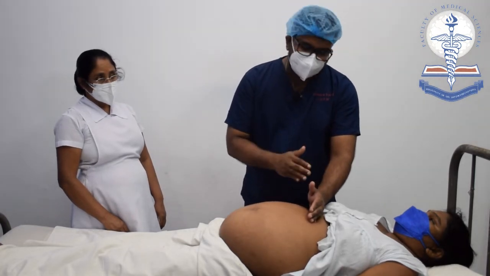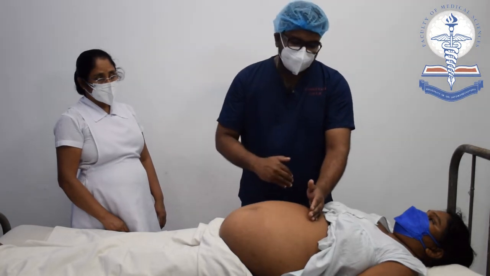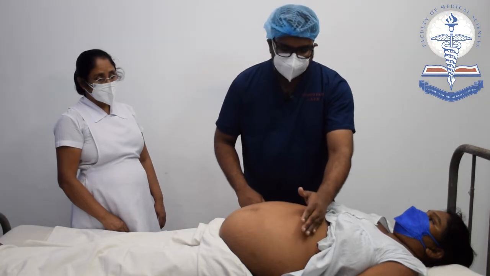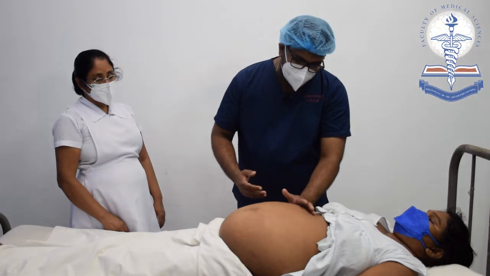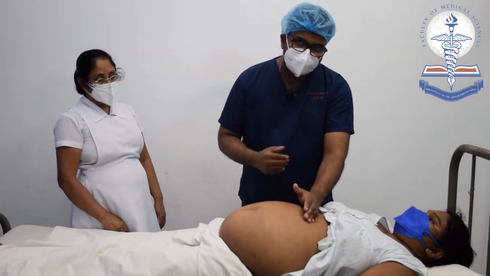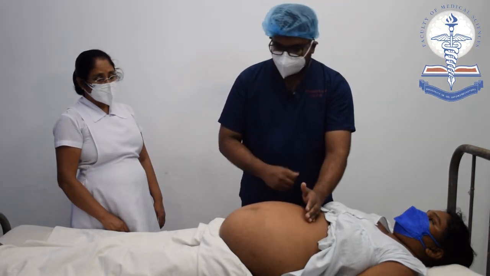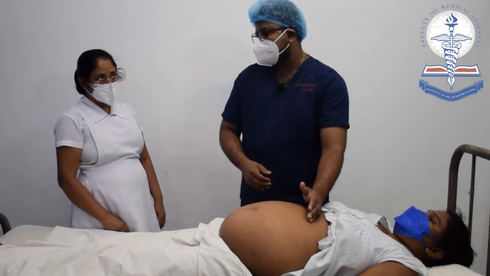Now, once you get it in the midline, you need to make sure of the shape of the uterus by moving your hand along the fundus. That is to get the shape of the uterus. At the same time, you should be getting the highest point of the fundus. In this lady, the highest point is in the midline. Now, the next step is to measure the symphysis fundal height.